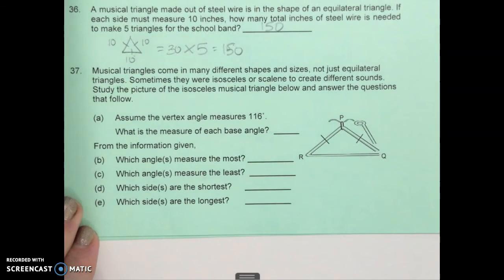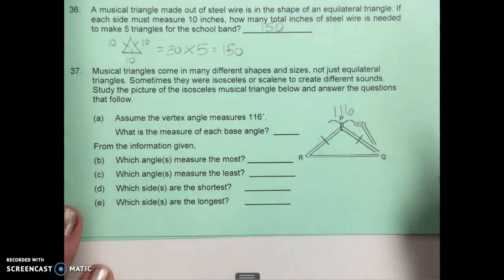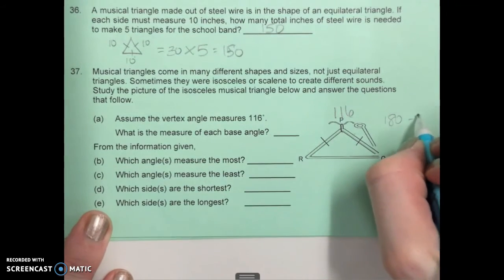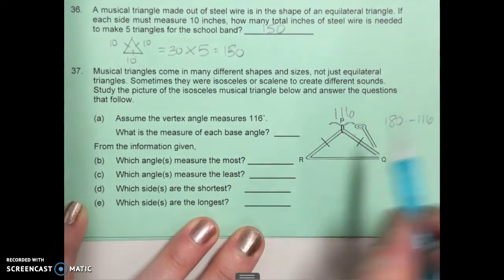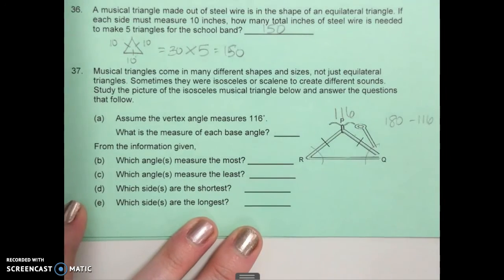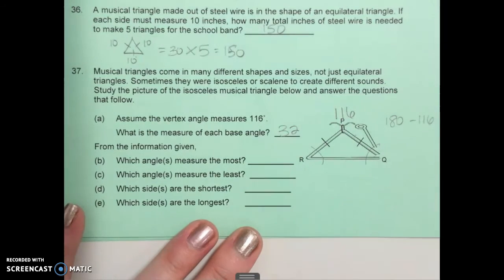Musical triangles come in many different shapes and sizes, not just equilateral triangles. Sometimes they were isosceles or scalene to create different sounds. Study the picture of the isosceles musical triangle below and answer the questions. So these two are the same because it's isosceles. The vertex angle, you'd have to know where that is. That's the top. Remember, these are called base angles. Ask for the measure of each one. So I have to subtract 116 from 180, which would give me 64. And then these have to be the same because it's an isosceles triangle, so I divide that by 2, so each one is 32.